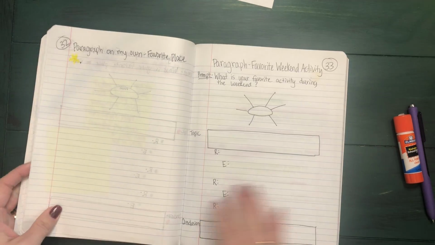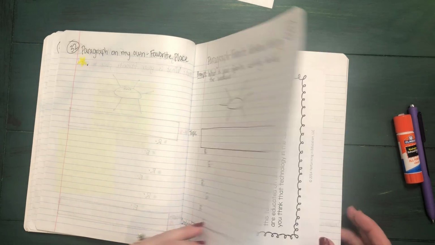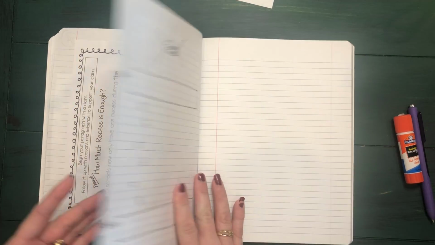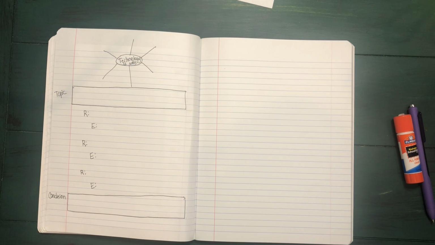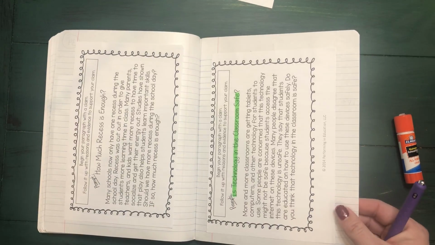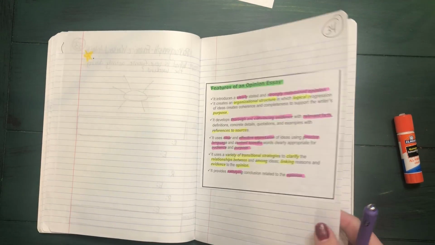Yesterday we began our first day of briefly talking about what an opinion essay is, and then you were given 2 prompts to choose between to create your own planning of an opinion essay. Today we're going to be moving on, and we are going to be talking specifically about facts and opinion.